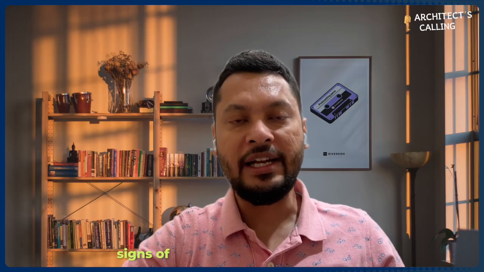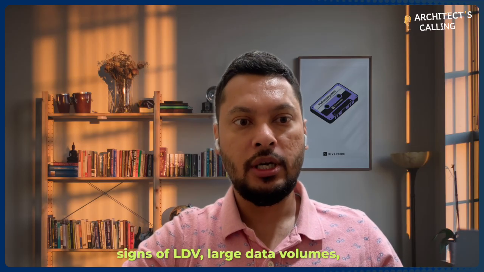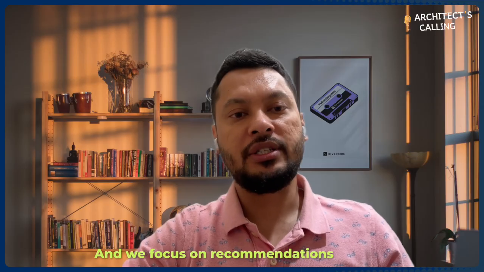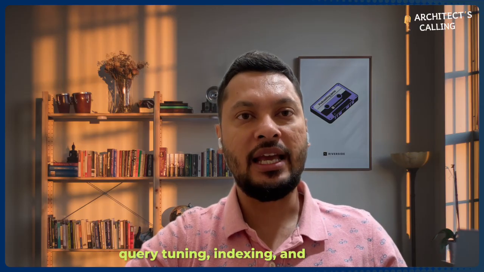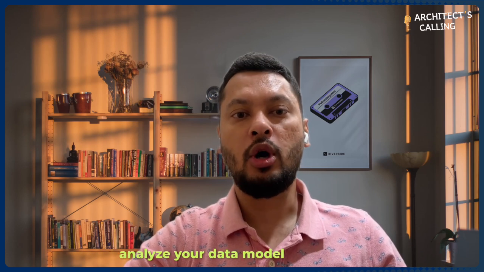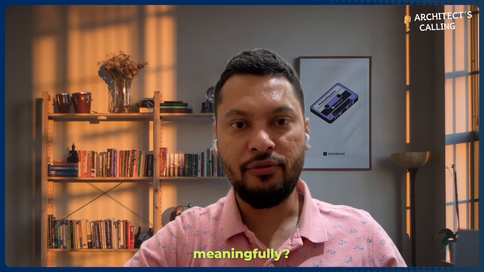Are there signs of LDV, large data volumes, not being handled very well? And we focus on recommendations here on query tuning, indexing, and scalable design patterns. If you talk about data insights, here we analyze your data model quality and usage. Are objects and fields being used meaningfully?